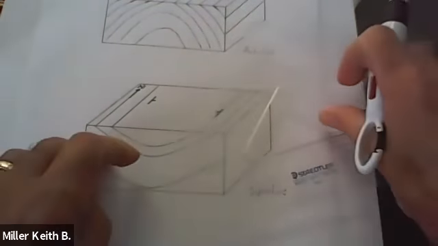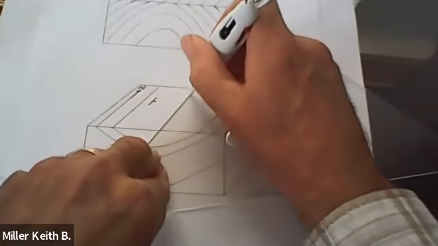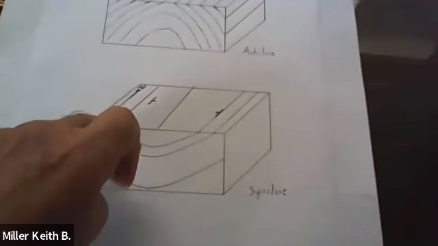And we can put the map symbol for a fold axis down the middle.